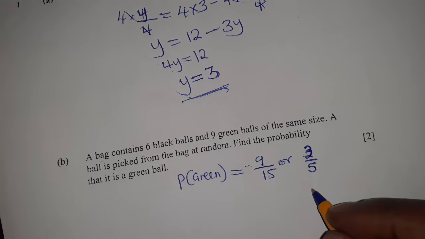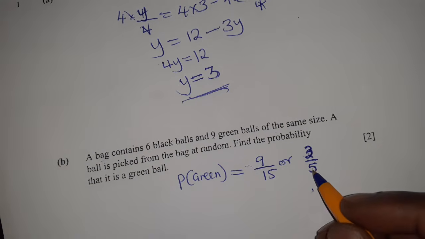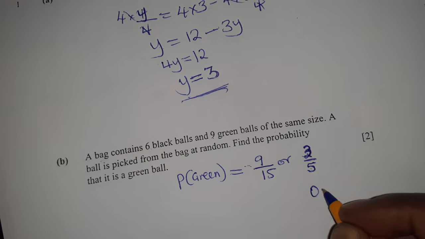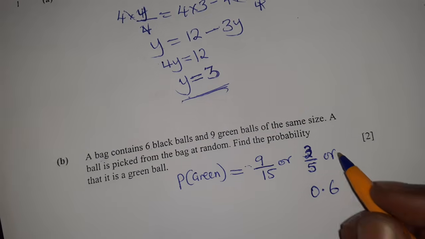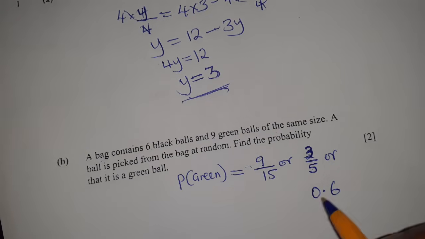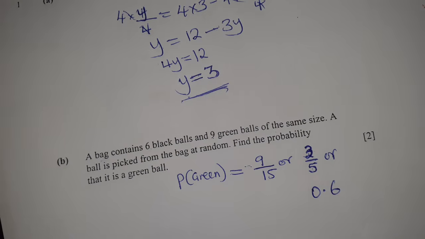Others would want to write this as a decimal: 3 divided by 5 is 0.6. So any of these three can be your answer.